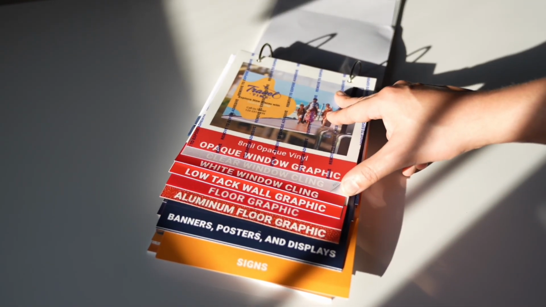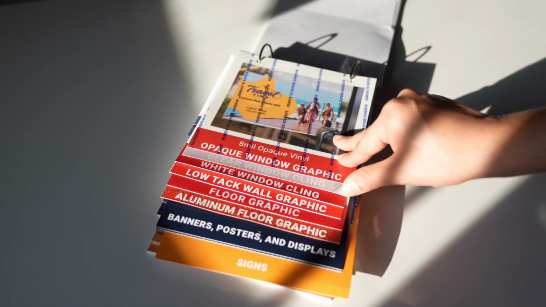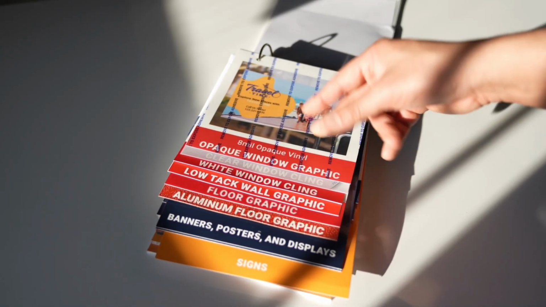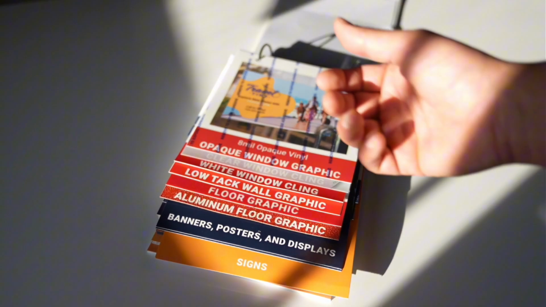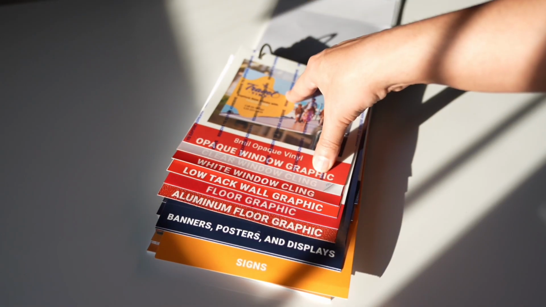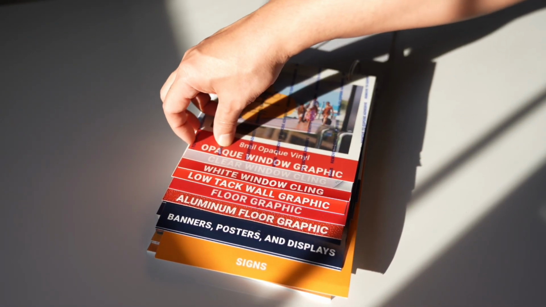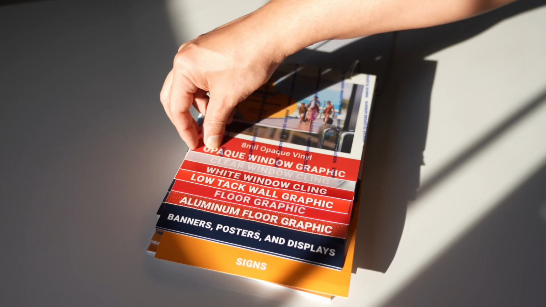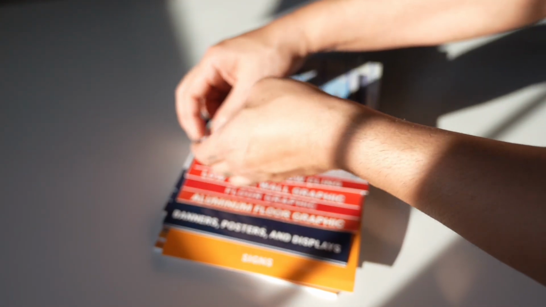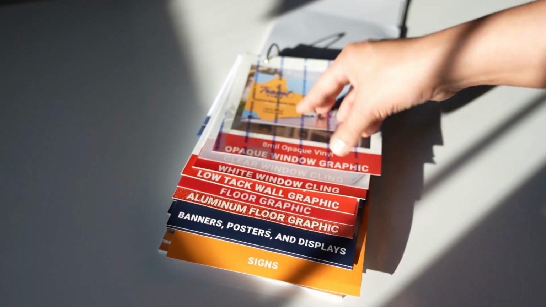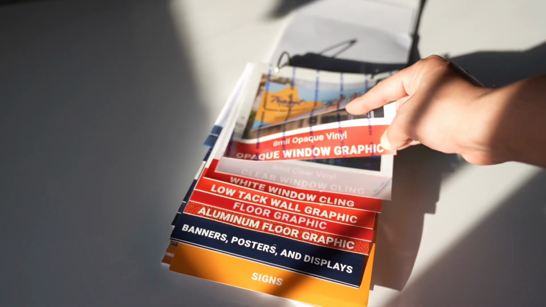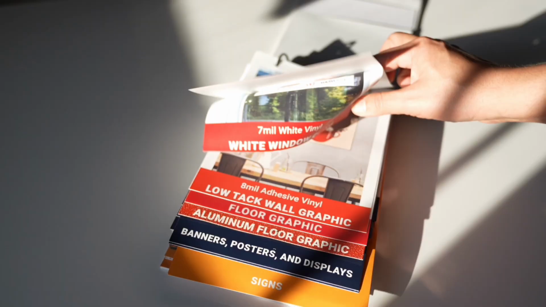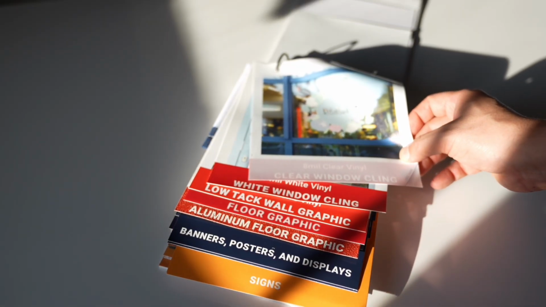So this right here is opaque window graphics too. It's good for anything you want to display from the inside of the window while staying transparent through the window, right? This is not something that you apply from the outside. It's something that you apply from the inside. The adhesive is on the front, as you can see right here. Let me cut this. This part is the sticky part. So if you want to show things through the window, you need to have this type of material right here.